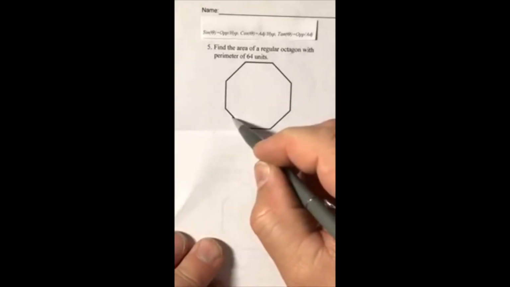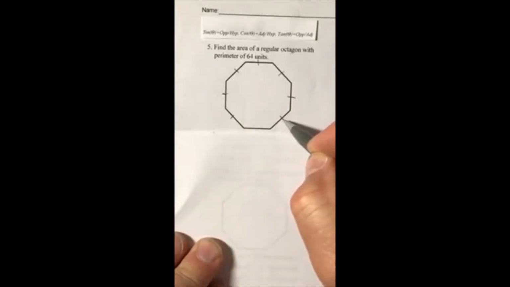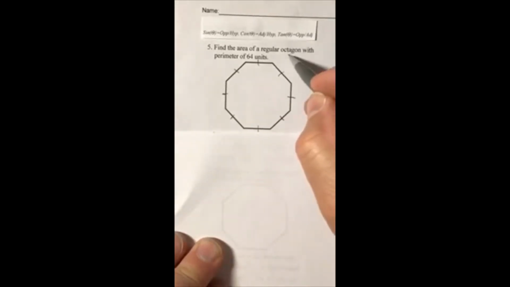That's the perimeter of a regular octagon. So we know 1, 2, 3, 4, 5, 6, 7, 8. So an octagon has 8 sides. All right, so how do I find the length of one side?